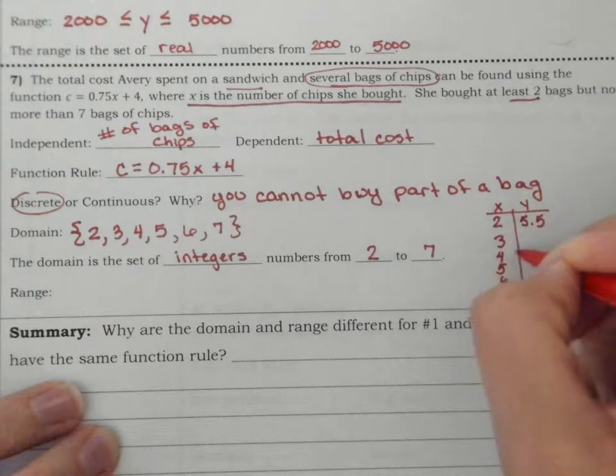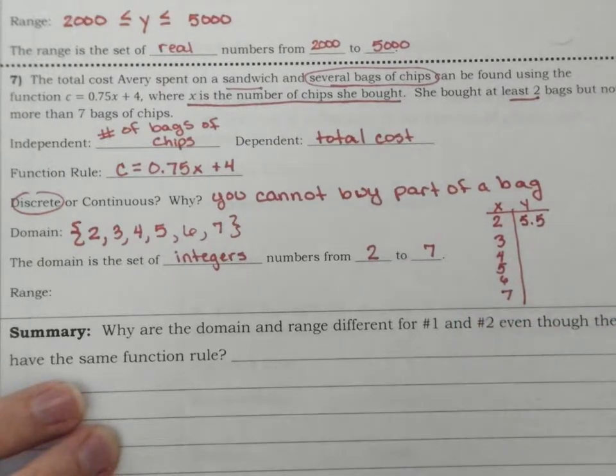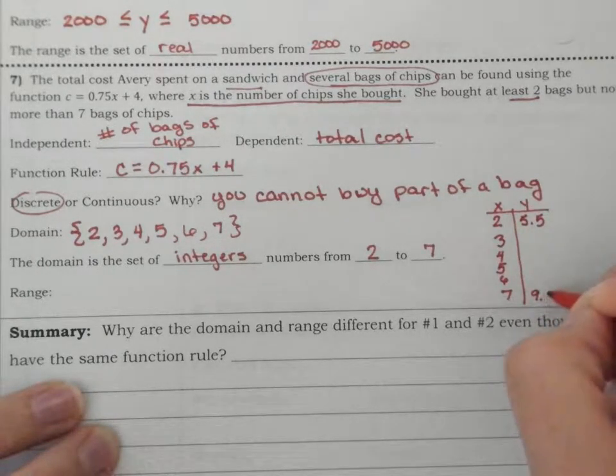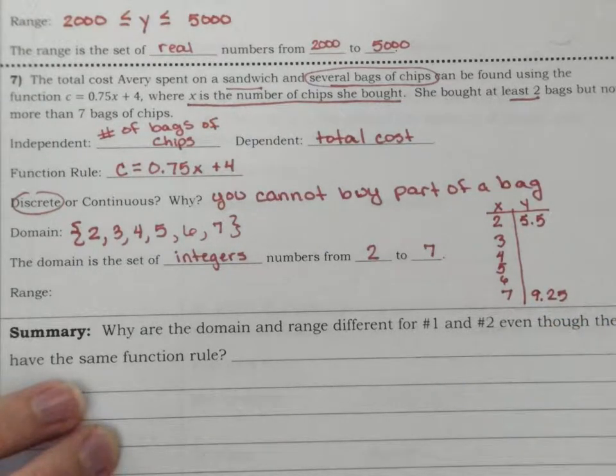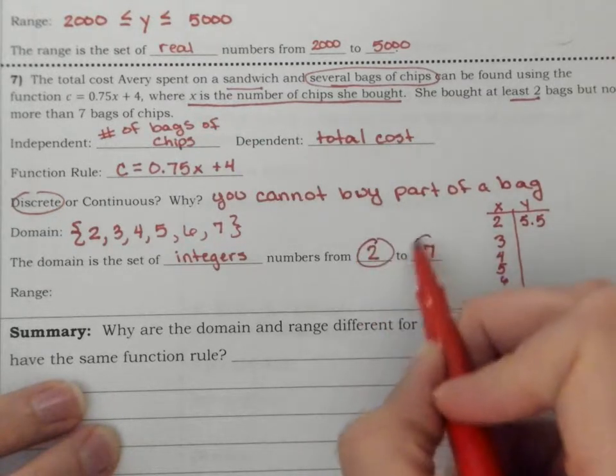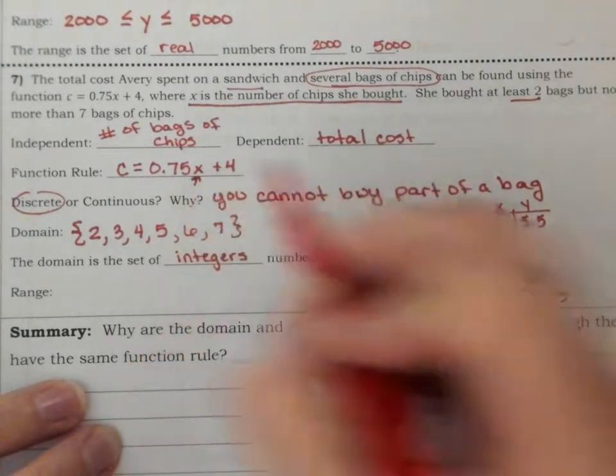And really we don't need to know all these in-betweens. We do need to know the 7. So if you type in 0.75 times 7, and then you add 4, you get 9.25. So it's just plug and chug, plugging this number and this number in for X.